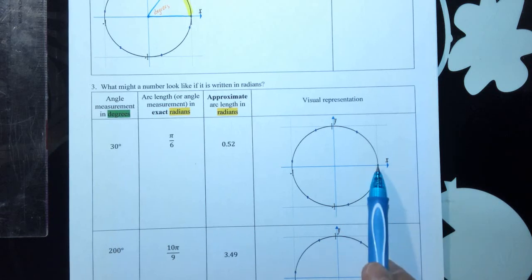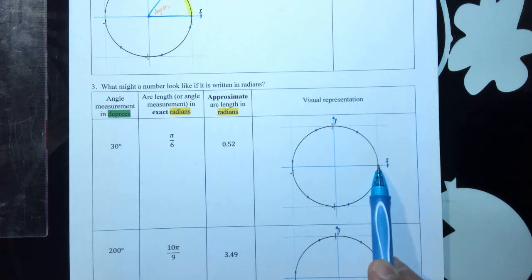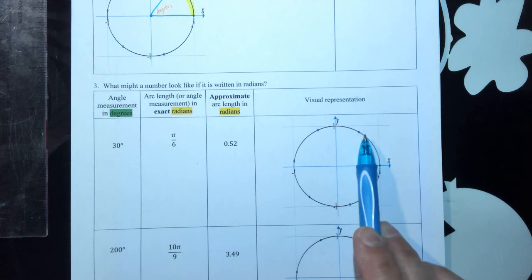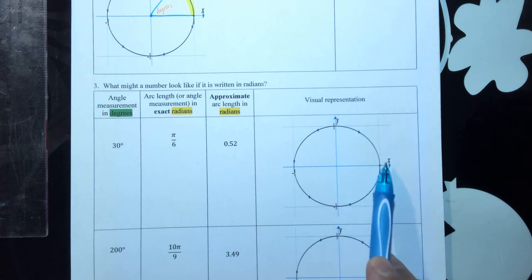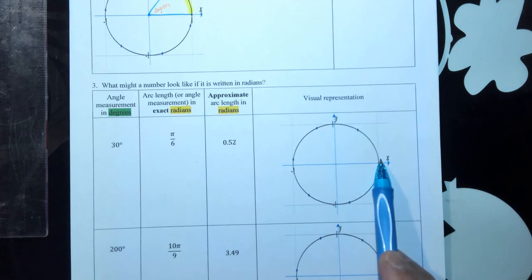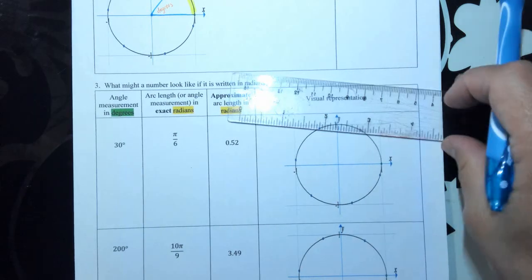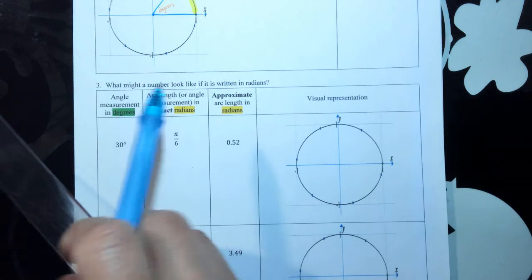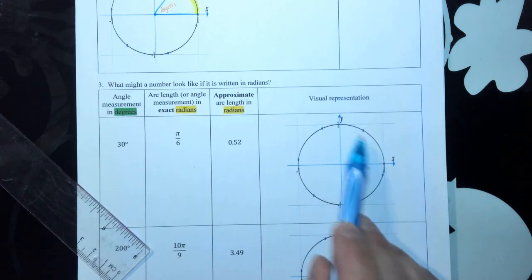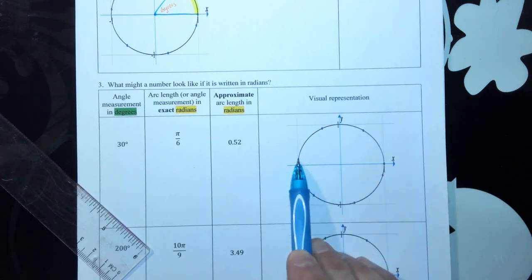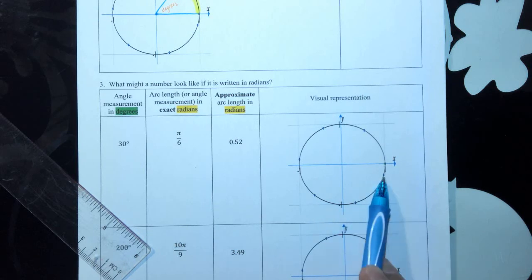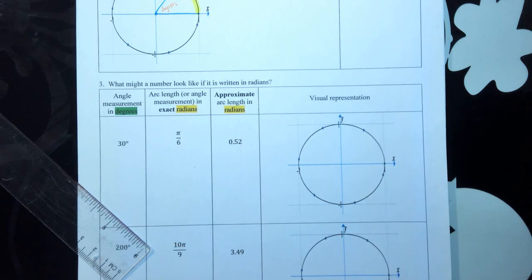So, believe it or not, from here to here is 1 inch. From here to here is 1 inch. If we were to cut this piece out, straighten it out, it would be 1 inch on a ruler. Yeah? Oops, that's upside down. From here to here is 2 inches, here to here is 3 inches, 4 inches, 5 inches, 6 inches, 6.28 inches. Does that make sense?